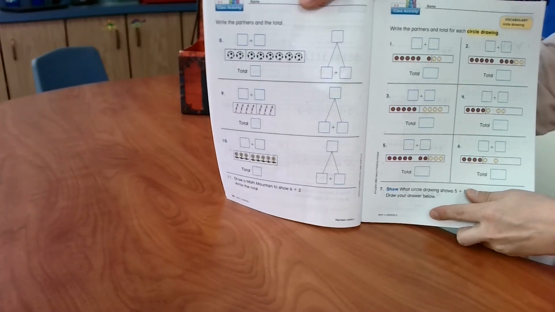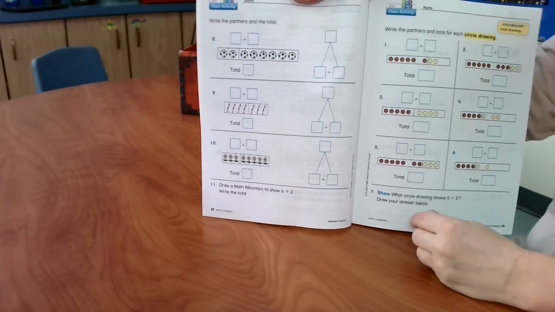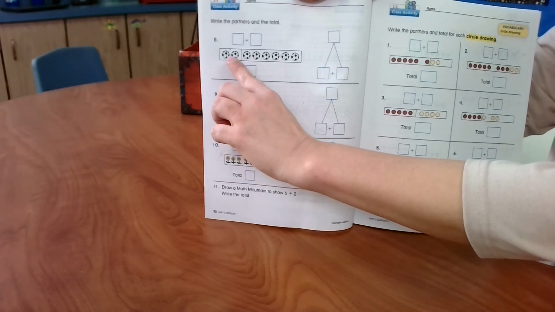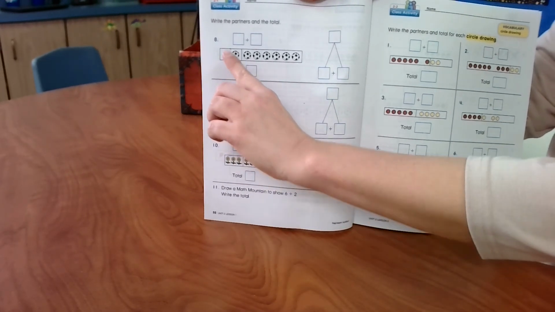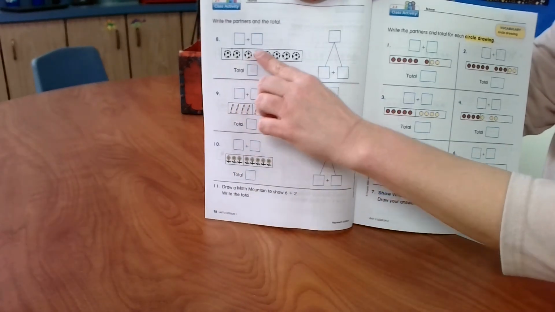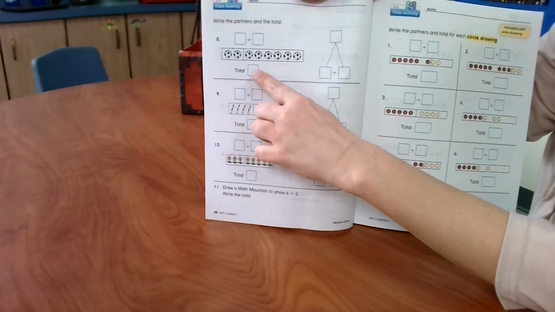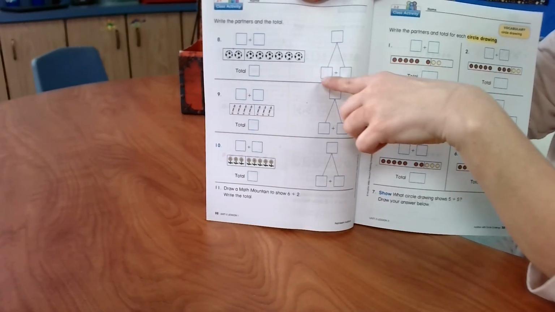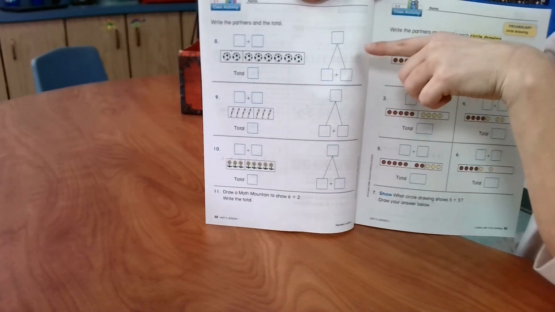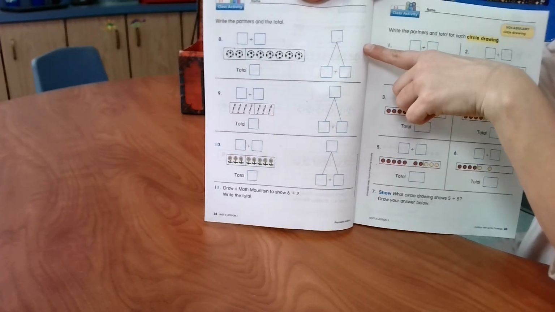On this side, we have the Math Mountains. So you're going to do the same thing with the pictures. Count how many objects are in the first part of the rectangle. Put that number here. Count the objects in the second part. Put that partner there, and then solve for the total. But then you're also going to plug in the partners and the total over here on the Math Mountain just to double check your work.